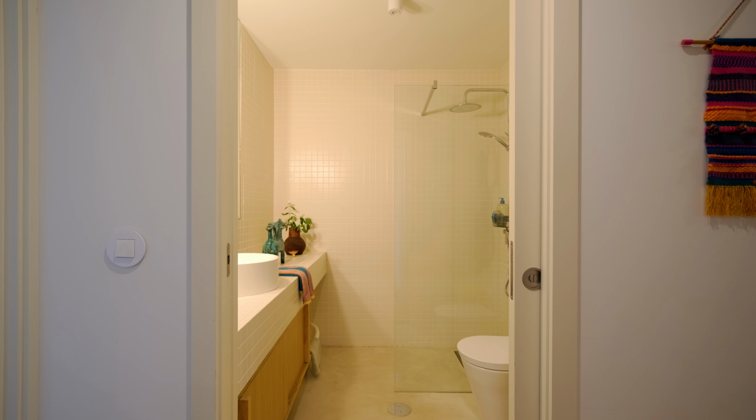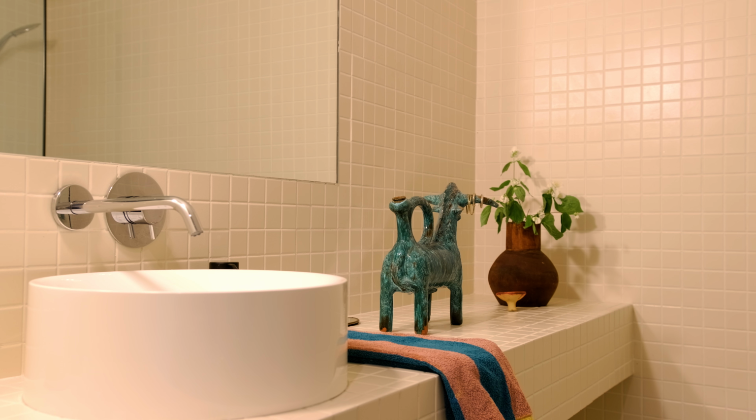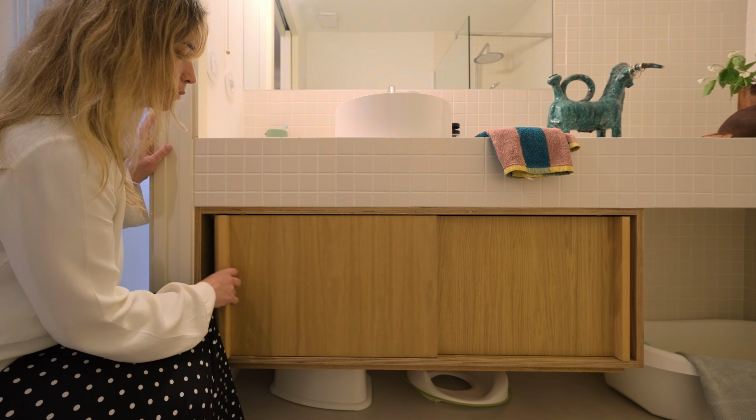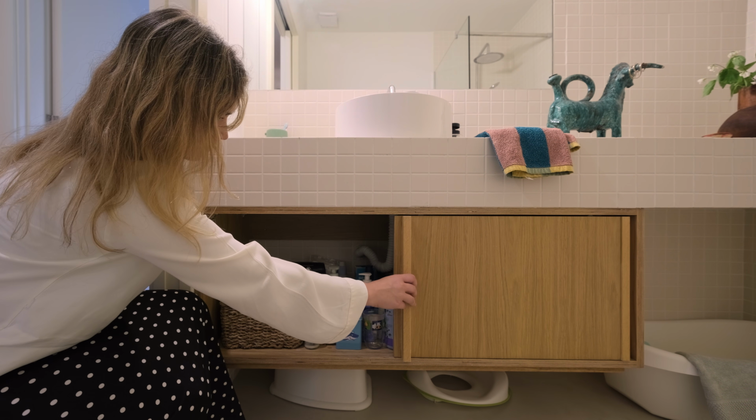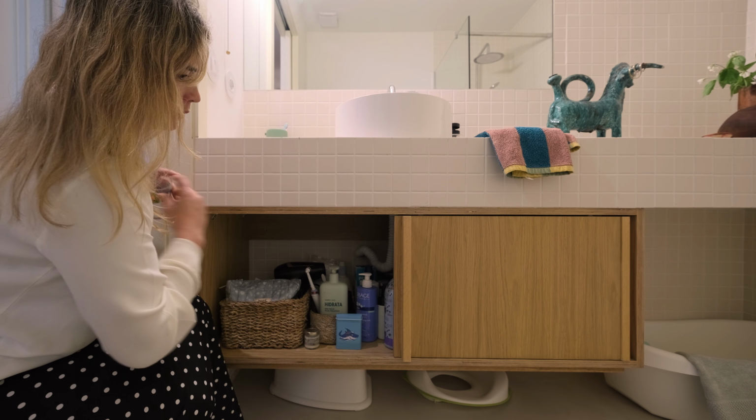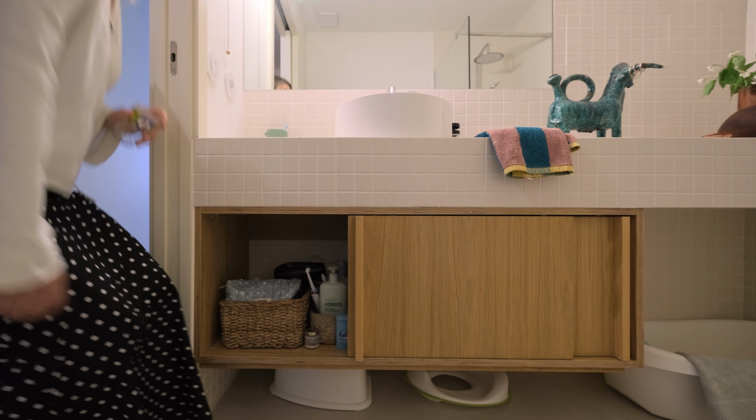The main bathroom features a countertop clad in the same beige tiles used on the walls. It is narrow, but very long, running across the space and making the room feel larger. The cabinet was intentionally designed not to extend fully to the back, leaving space to store the baby bath and the potty.